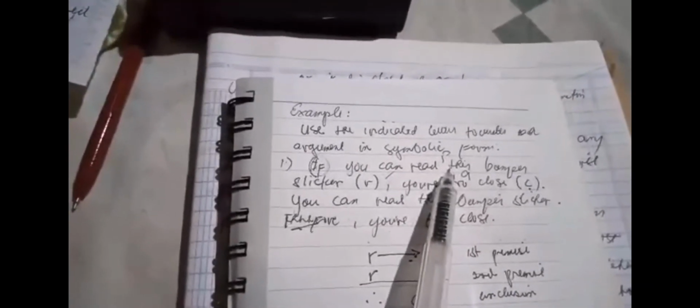If you can read this bumper sticker, then you're too close, C. So, this is an if-then statement, meaning ang connective na atong gamiton kay arrow, going to the right arrow.